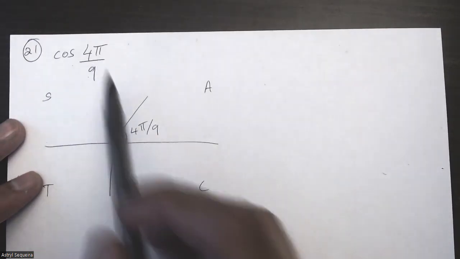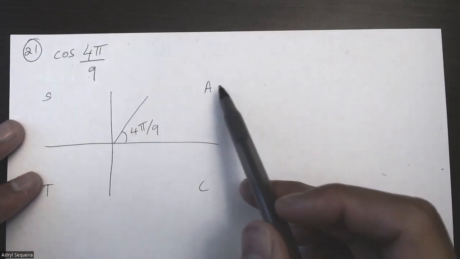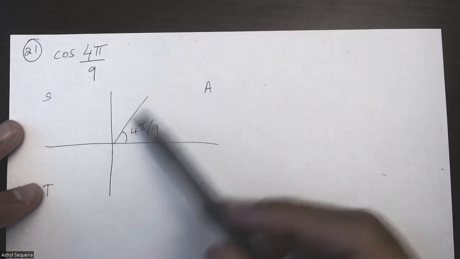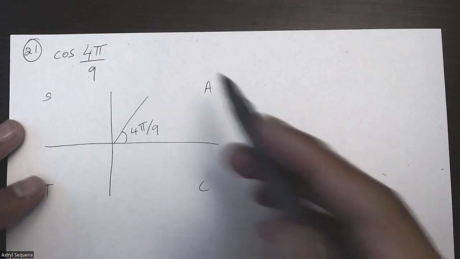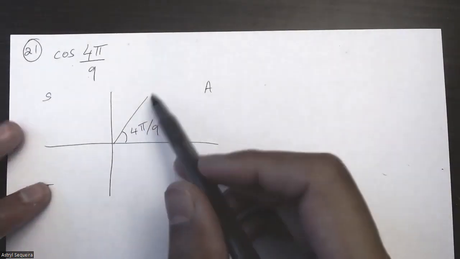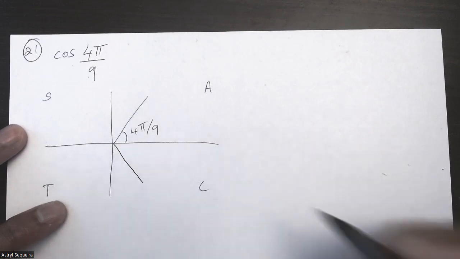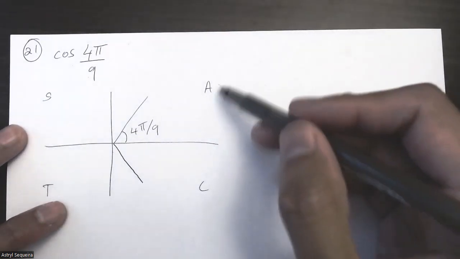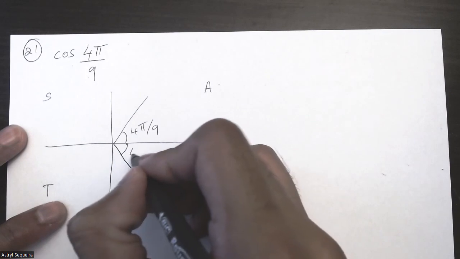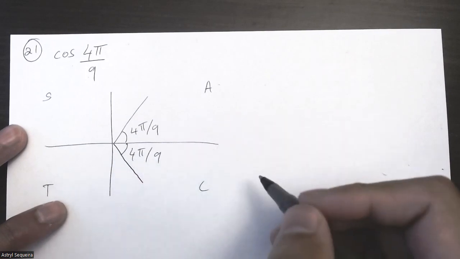Okay, so I have cos of 4 pi over 9. I know that all my ratios are positive in this quadrant. So cos is definitely going to be positive here. The other quadrant that cos is positive in is down over here. Cos is positive in these two quadrants. This is also going to be 4 pi over 9.